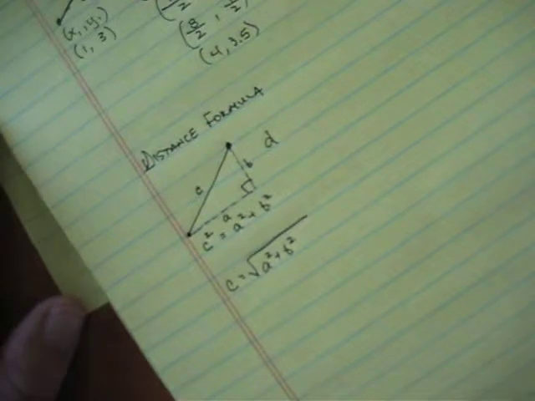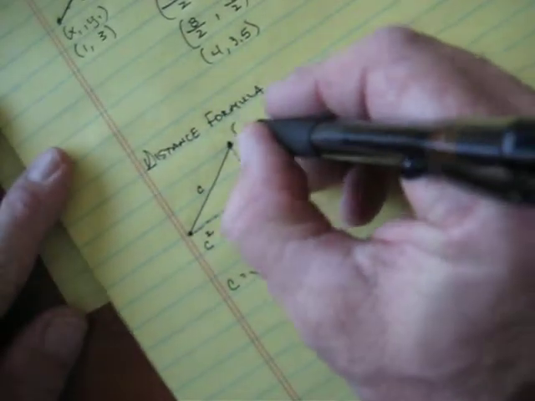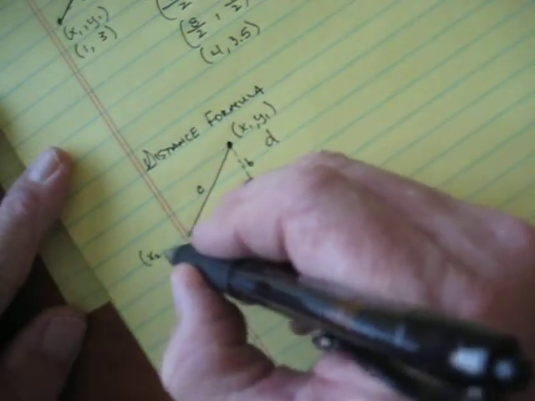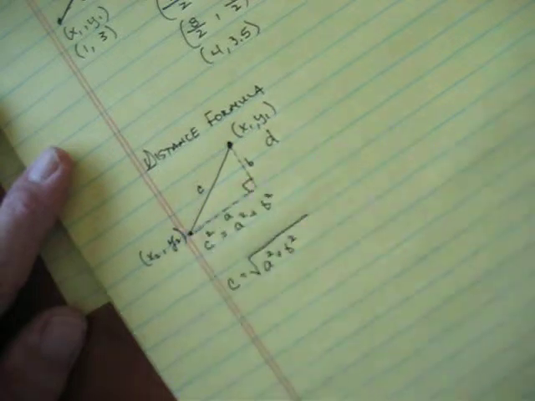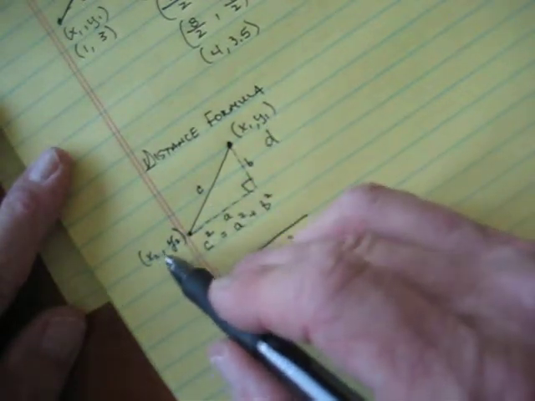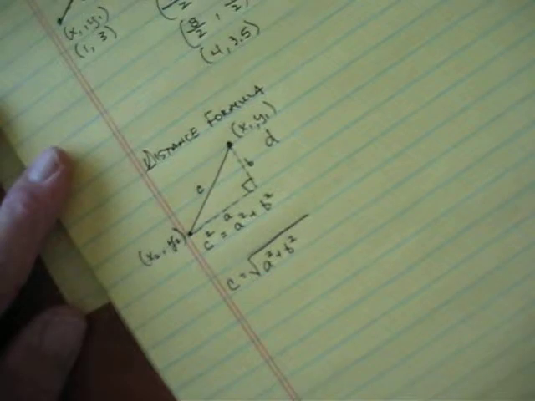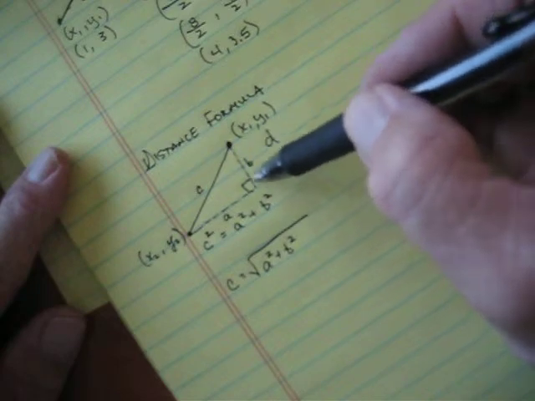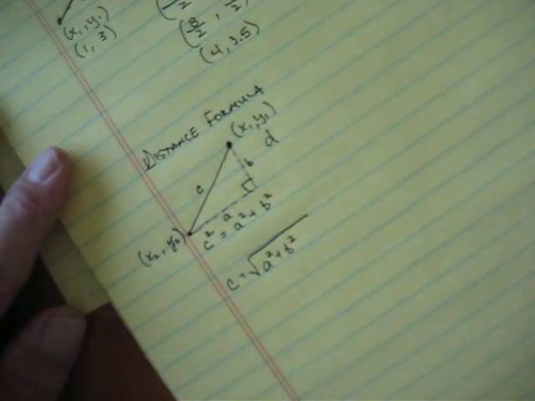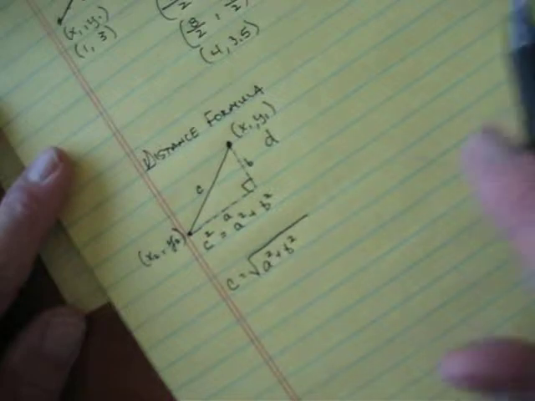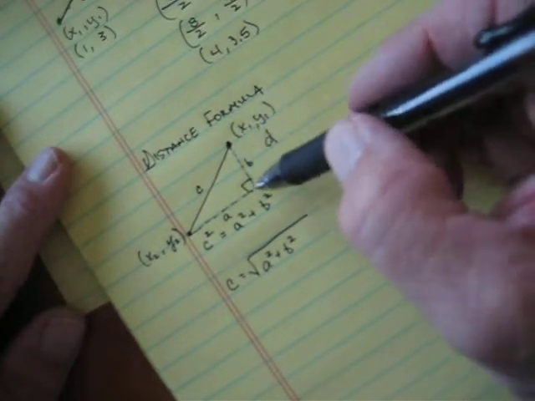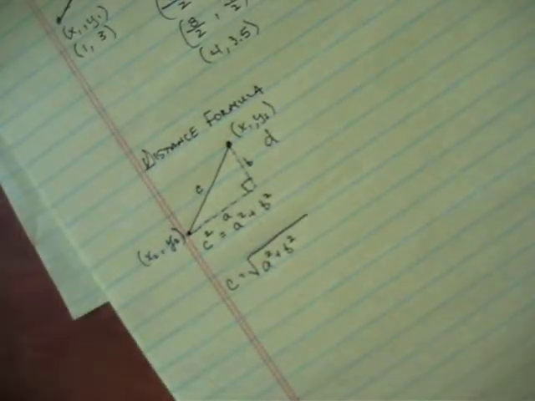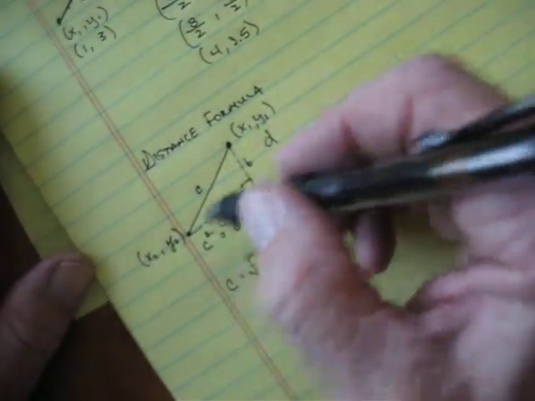So if we apply that to a line segment that has coordinates x and y and x and y, then what that says is this: how do we determine what the length of this vertical leg is of that right triangle? Well, the coordinates that determine verticalness are the y's. So how do I know what the length of that is? It is the difference between those two.